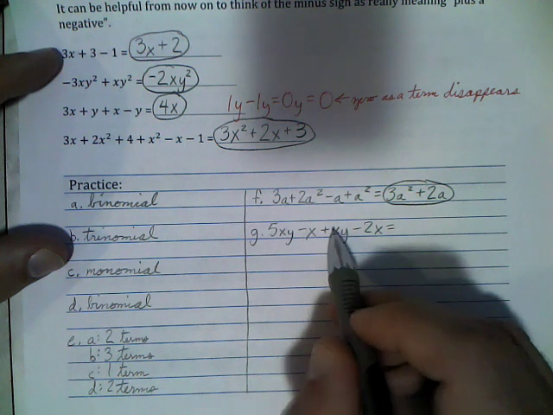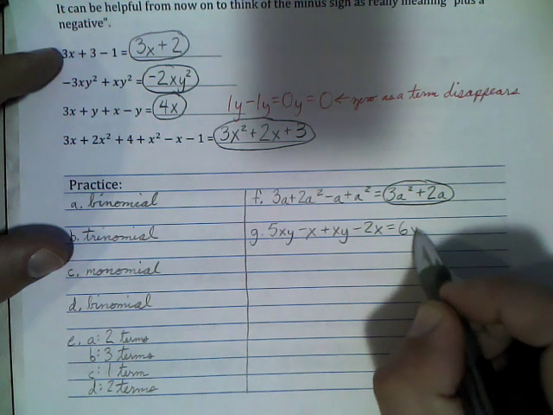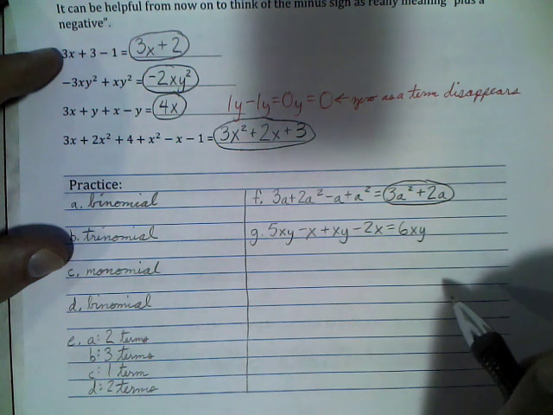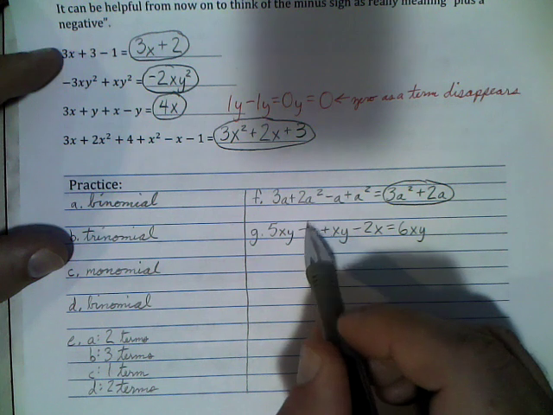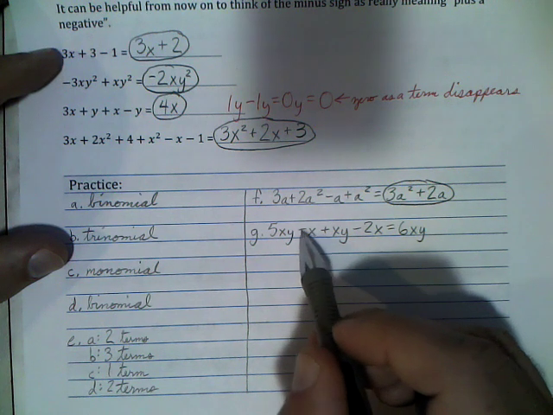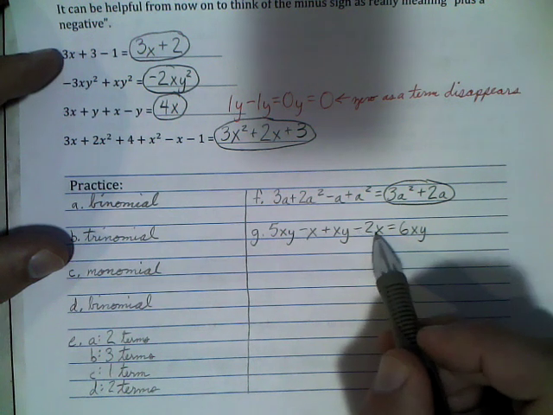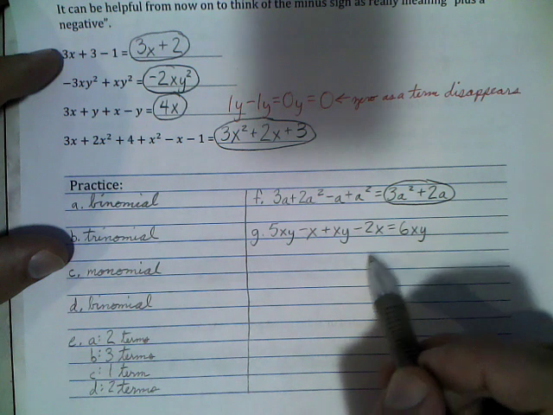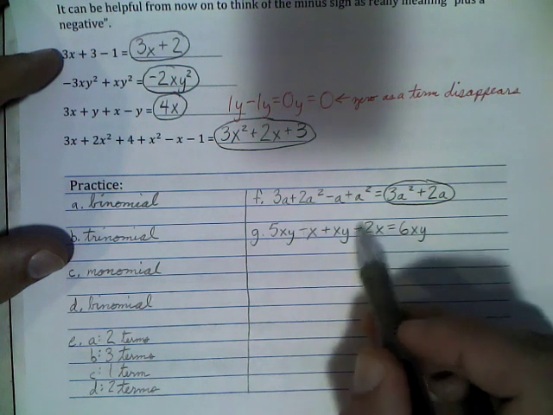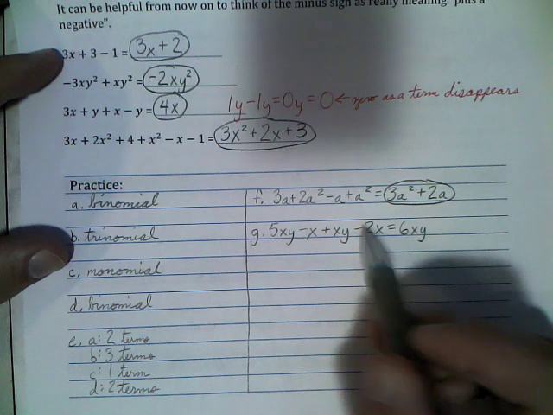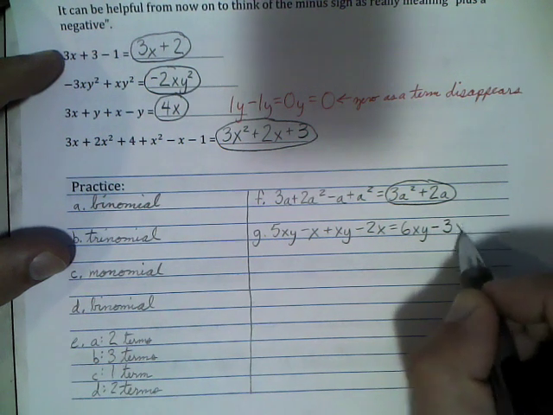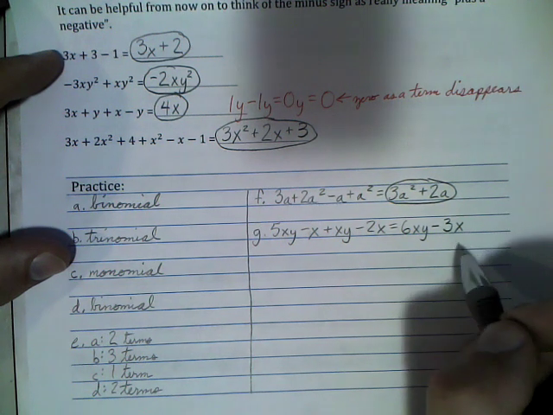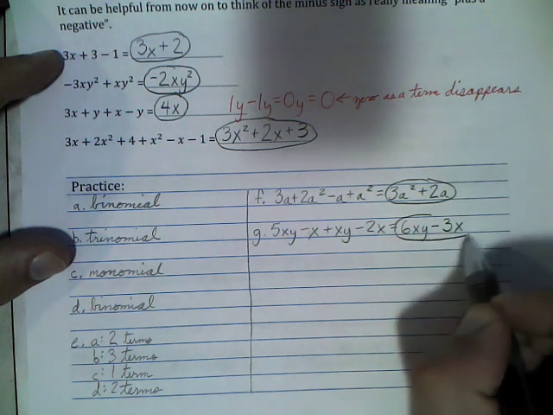So 5 plus 1 is 6xy. Now for my x terms, this is a minus 1, so a negative 1x. This is a minus 2x, so negative 2x. So a negative 1 plus a negative 2 would be a negative 3x. So 6xy minus 3x.